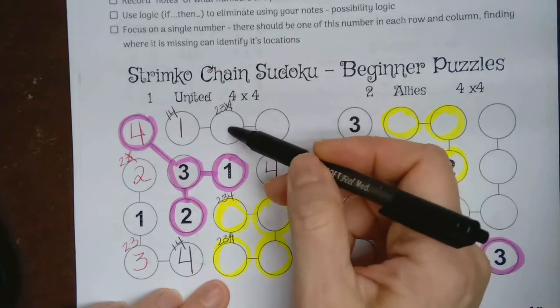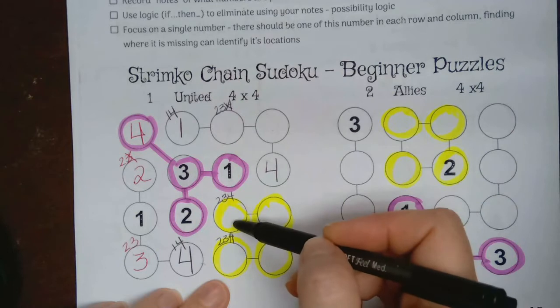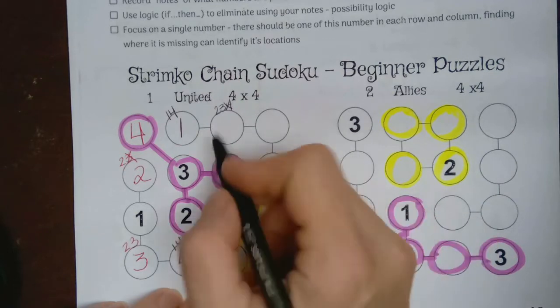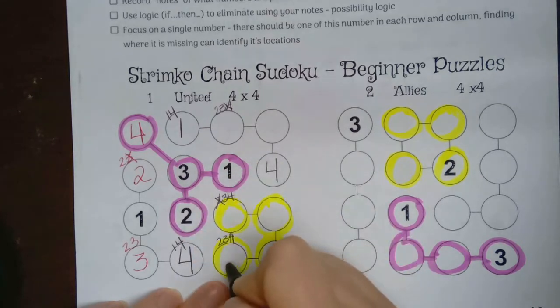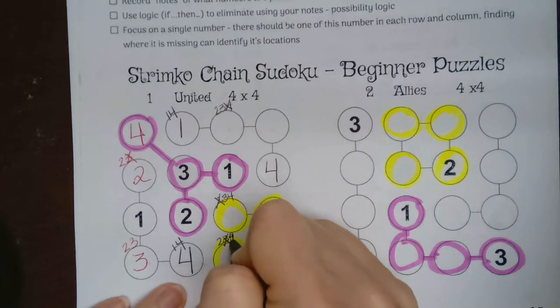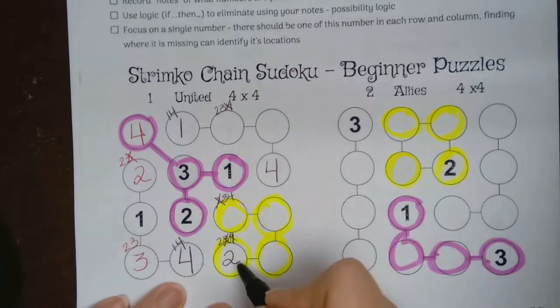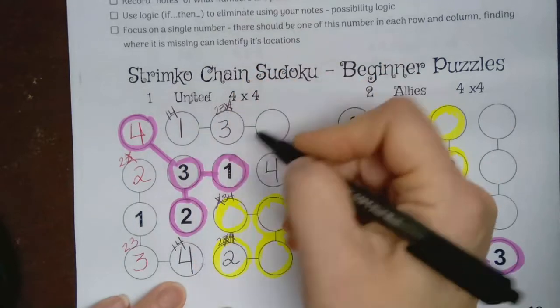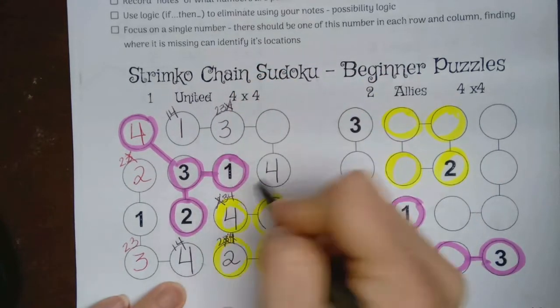So this has to be a 2 or a 3. If I go down to this, I've used a 2, so this has to be a 3 or a 4. And if I look here, I've used a 3 and a 4, so this must be the 2. If this is the 2, then this must be the 3, then this must be the 4.